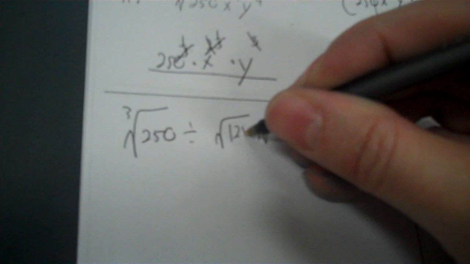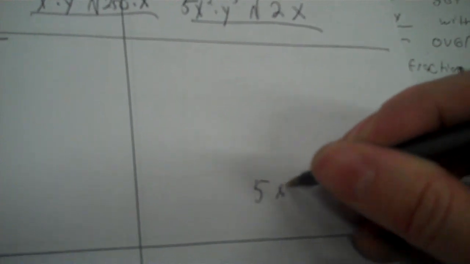Put your x inside. We got to simplify the cubed root of 250. Since it wasn't here, we're going to divide. So 250 divided by 216 is a decimal. Divided by 125, you get 2. So that becomes 5. So the 5 goes to the front, the 2 goes behind, and that's my answer. 5x squared, y to the 3rd, radical 3, 2x.